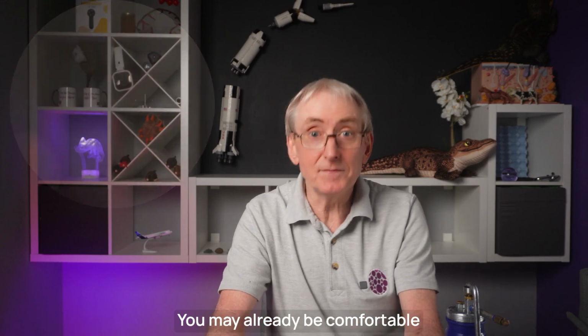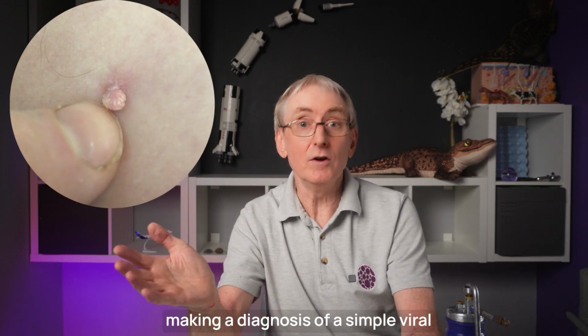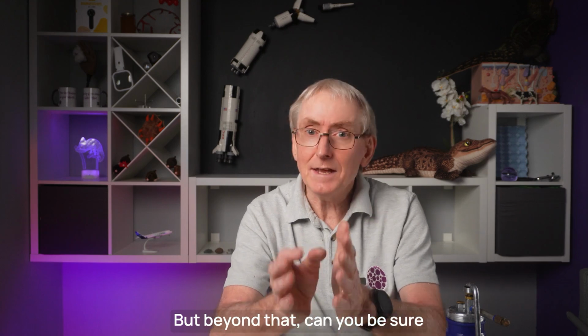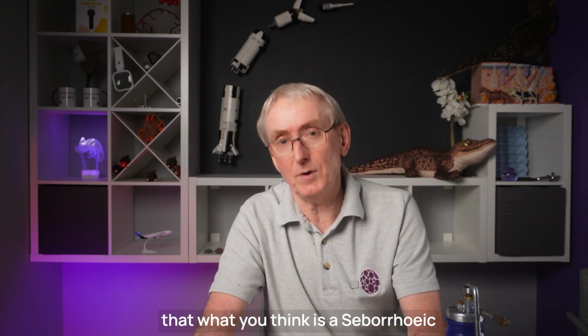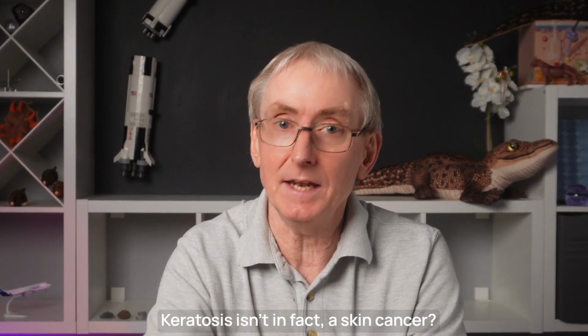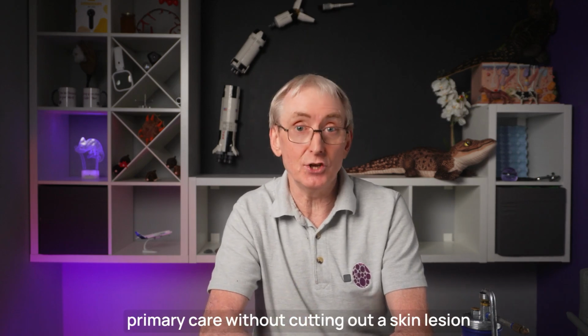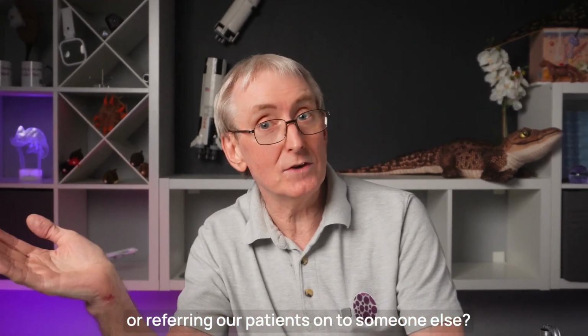You may already be comfortable making a diagnosis of a simple viral wart or a skin tag, although that's clearly not true for every doctor. But beyond that, can you be sure that what you think is a seborrheic keratosis isn't in fact a skin cancer? How can we make a confident diagnosis in primary care without cutting out a skin lesion or referring our patients on to someone else?